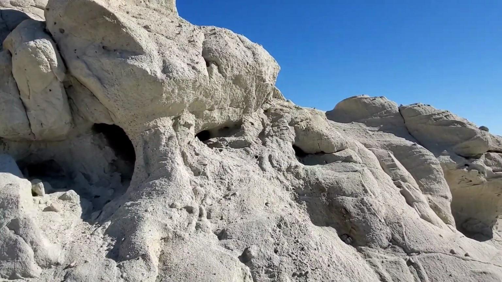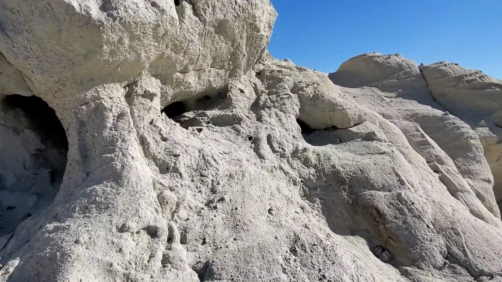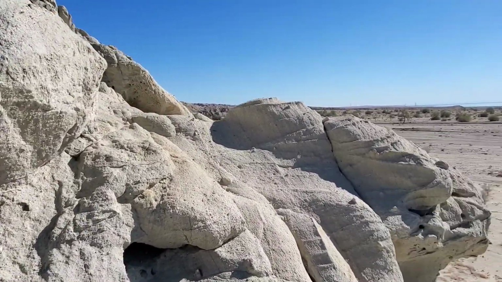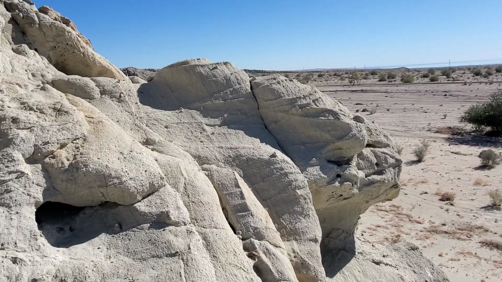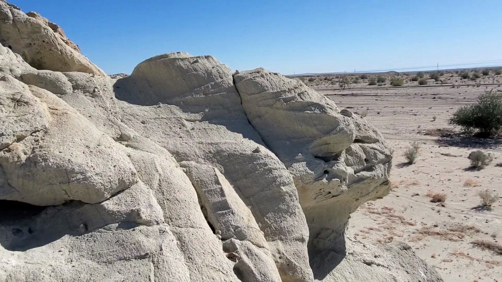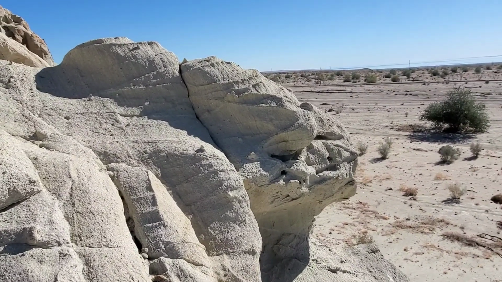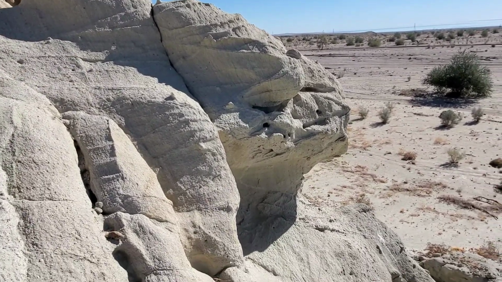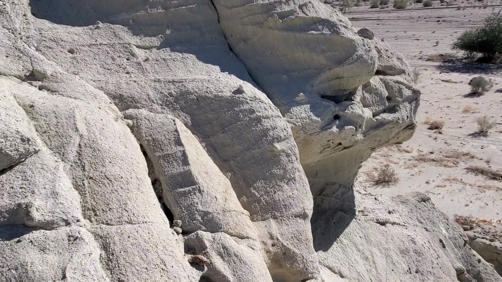Okay, I'm standing on here, the Lower Palm Springs Formation, which is a delta plain, floodplain, meandering river channel deposit of Orocopia sandstone.